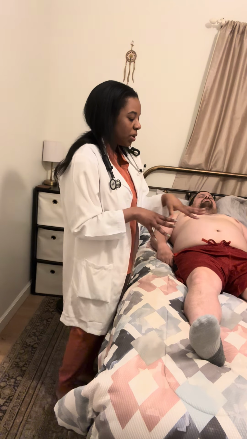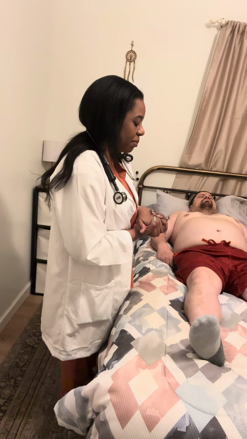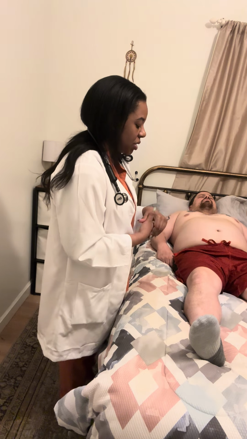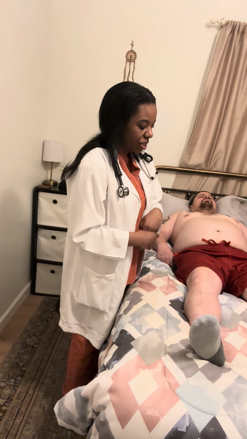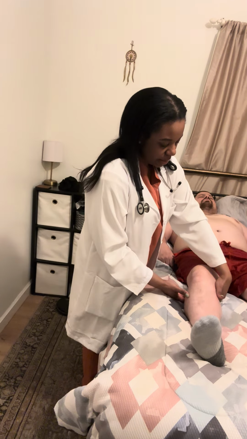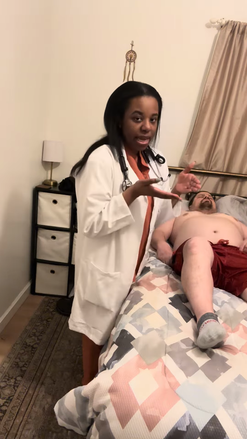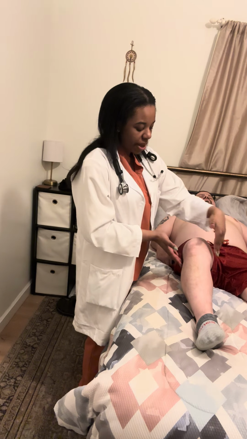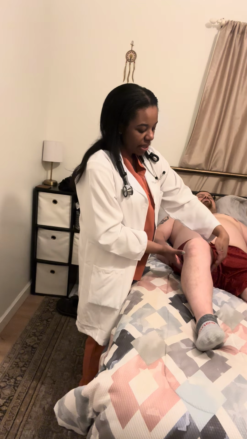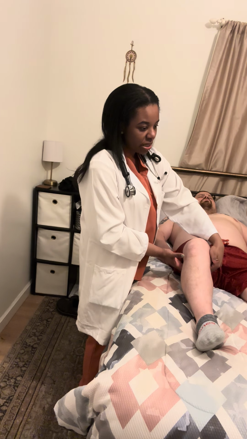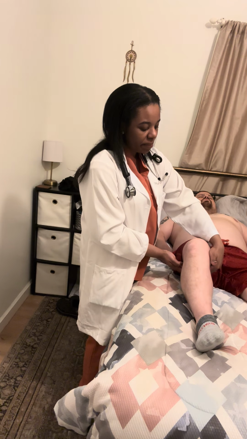So now I'm going to assess the popliteal artery. What I would do is have the patient slightly bend his leg, and then I would take my hands and wrap them around the patient's knee until my fingertips are at the popliteal fossa.